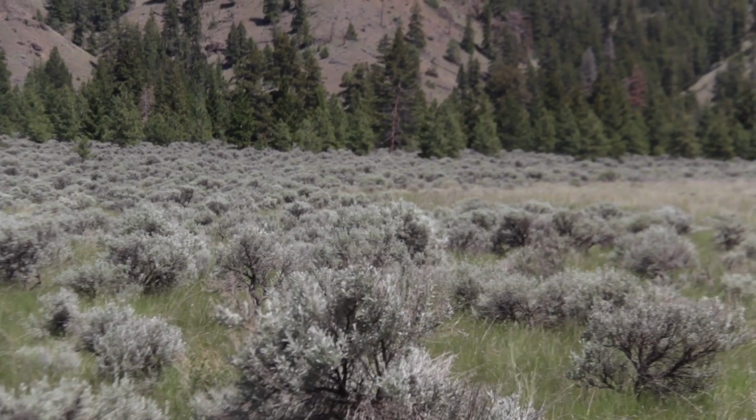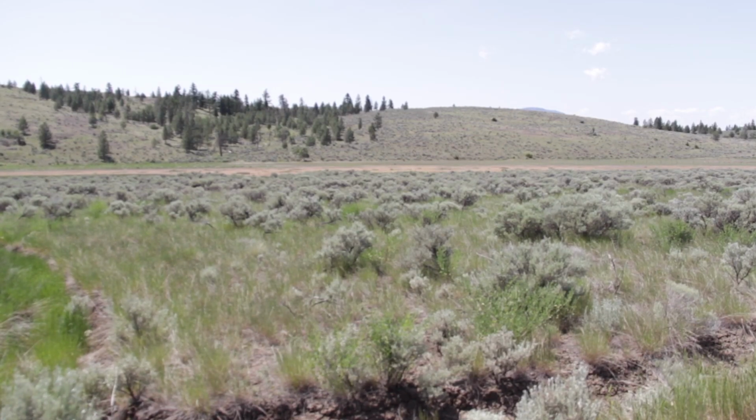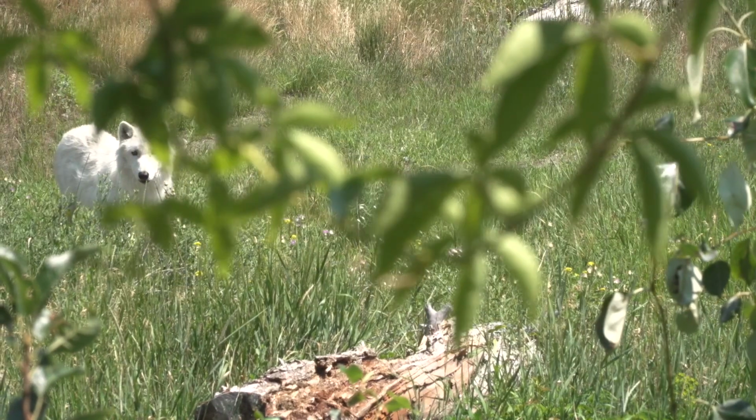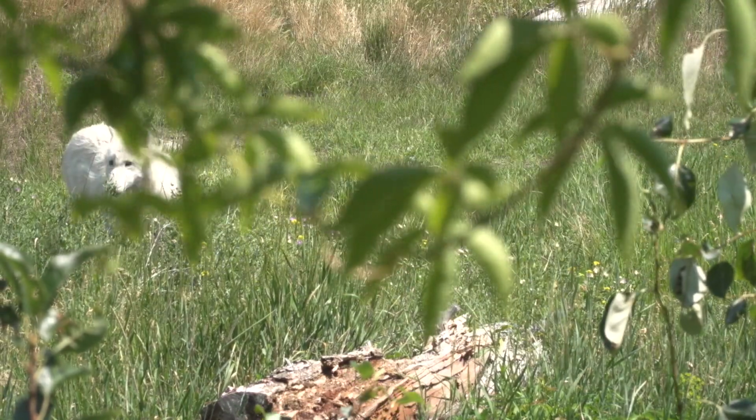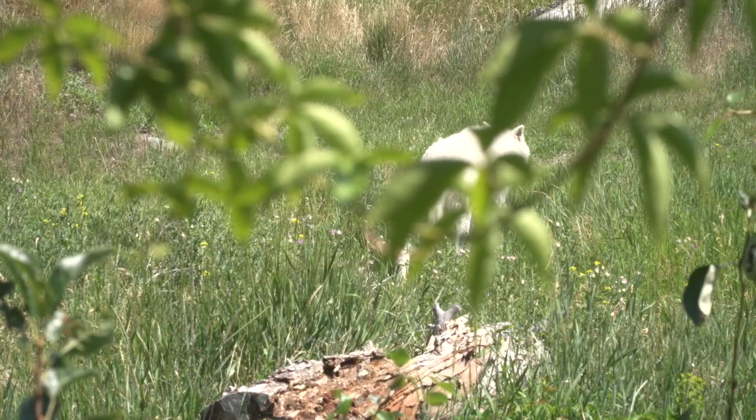Kamloops is a Shuswap word. It stands for where the rivers meet. Early French traders called the area Camp de Loups, meaning camp of wolves, after a folk story about an attack on a trader's camp led by a massive white wolf.